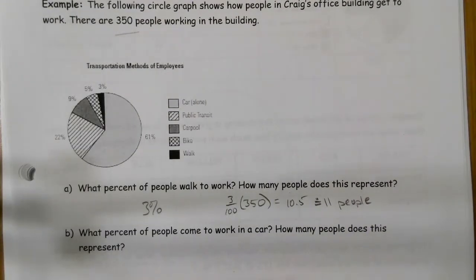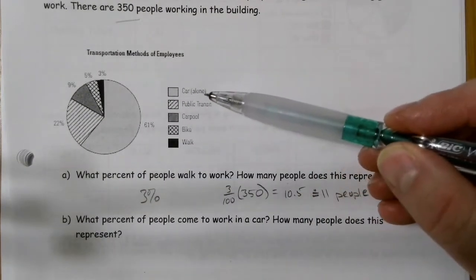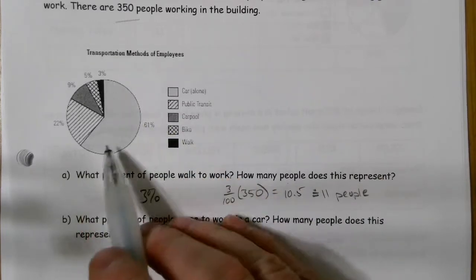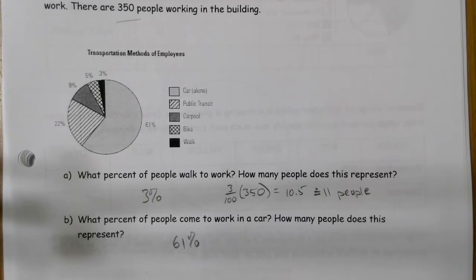The next question is, what percent of the people come to work in a car? When we look at the circle graph, that is about 61% of the graph. So 61% of the people at Craig's workplace drive to work. How many people does that represent?